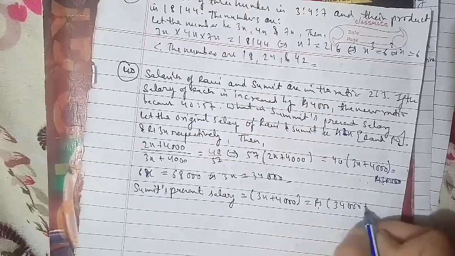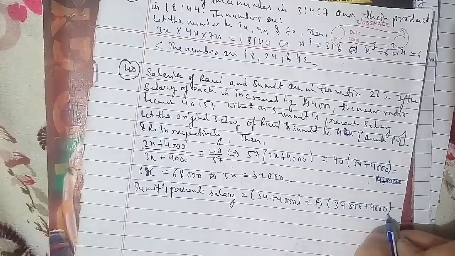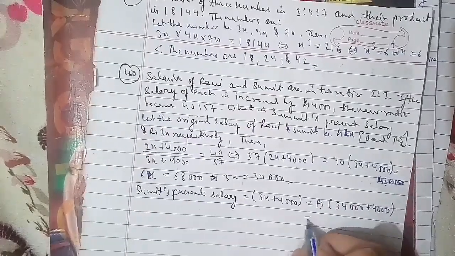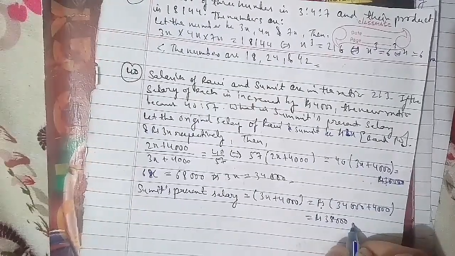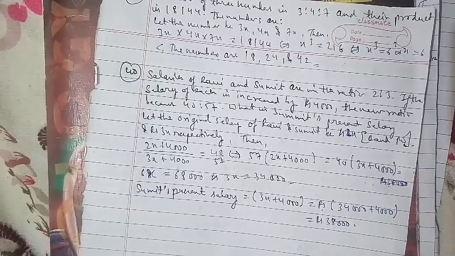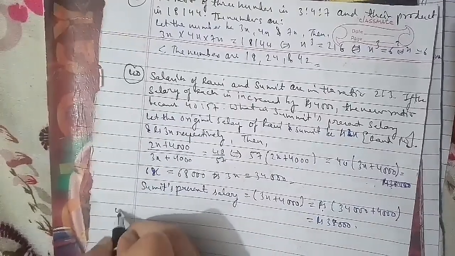This has been asked in the IMT examination paper. The options are: A, rupees 120, rupees 240, rupees 150. B, rupees 60, rupees 90, rupees 360. C, rupees 150, rupees 300, rupees 60. And D, none of these. So we go for the same.